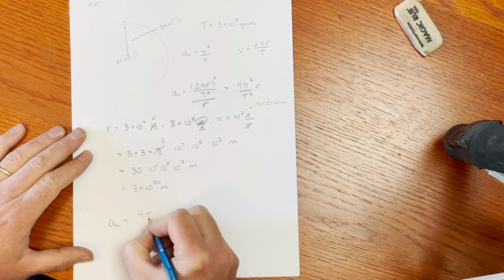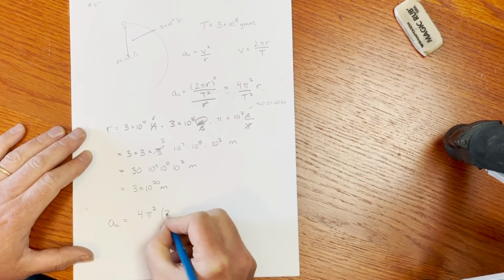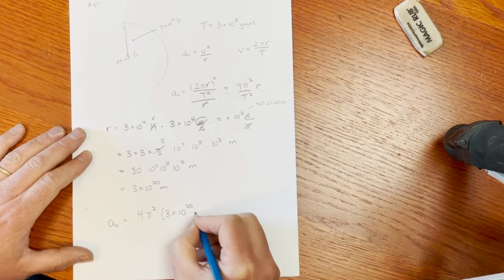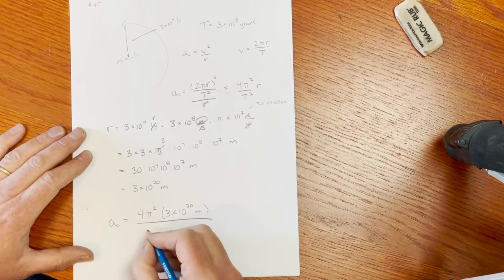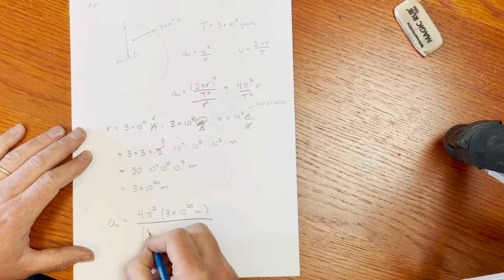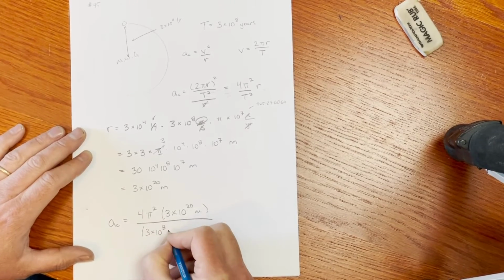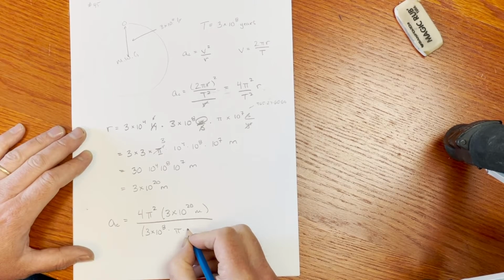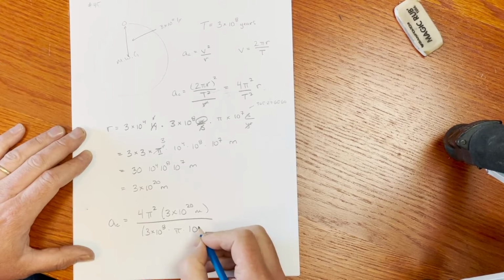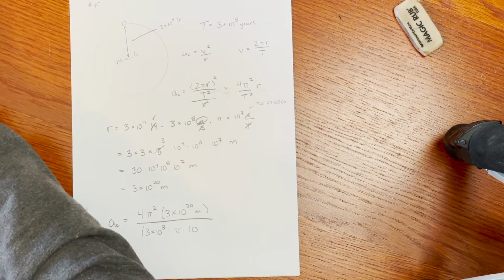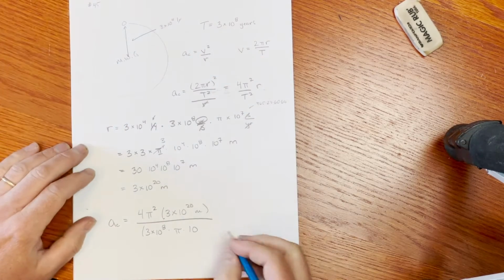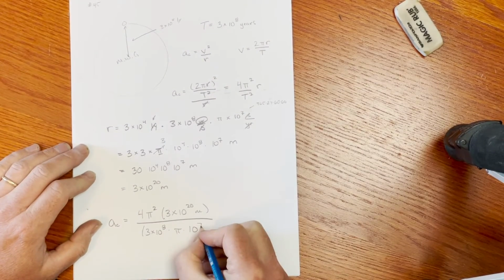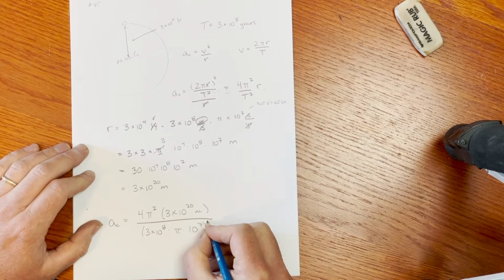I'm going to get 4 times pi squared. I'm going to put in my distance, 3 times 10 to the 20 meters. And then I'm going to put in my time in seconds, which is 3 times 10 to the 8th times pi times 10 to the 7, and that whole thing is squared.